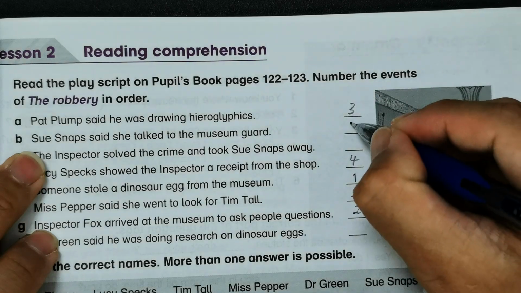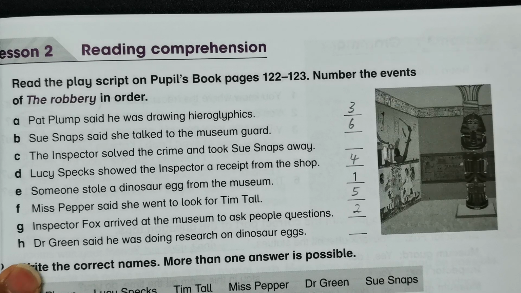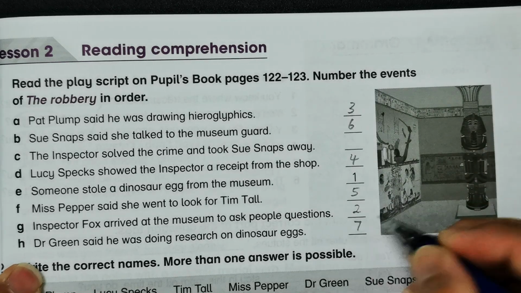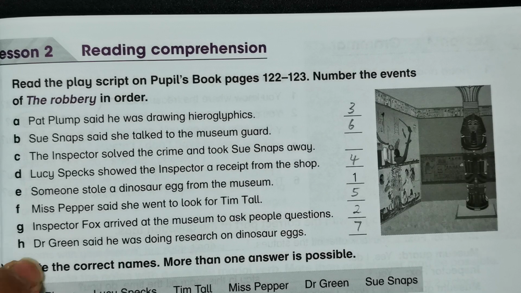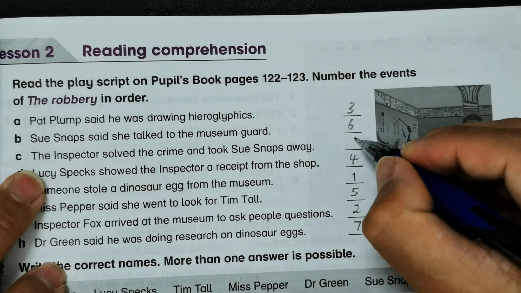So 6B. Number 7 we have H. Dr. Green said he was doing research on dinosaur eggs. So number 7, H. And the final one we have C. The inspector solved the crime and took Sue's snaps away.